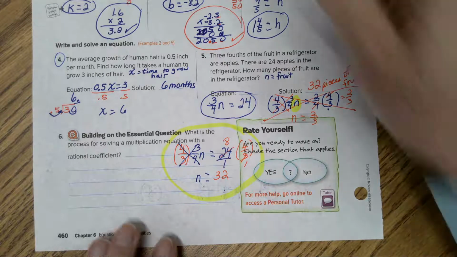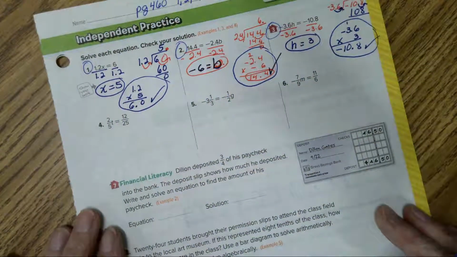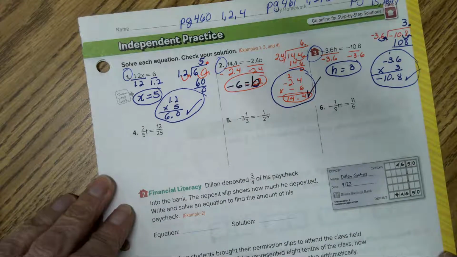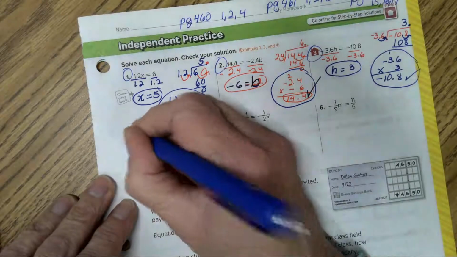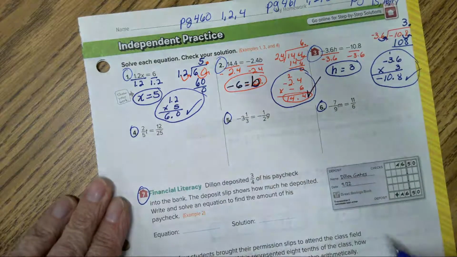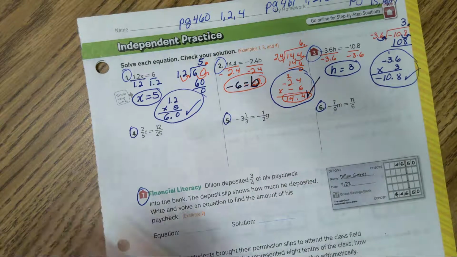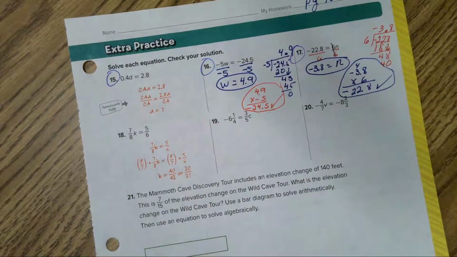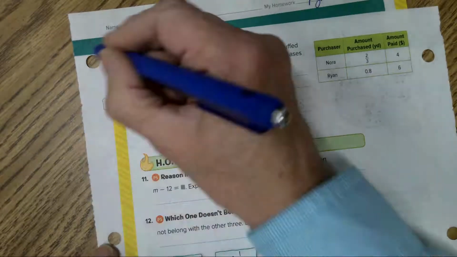Okay, now, your homework. This is what you're wanting to know. On page 461, I want you to do 4, 5, 6, 7. Then on page 462, I would like for you to do number 10.